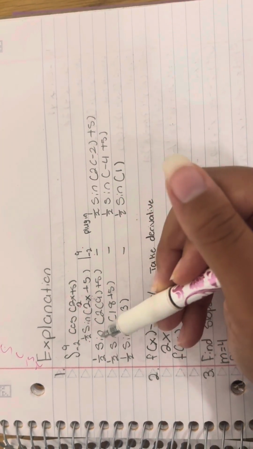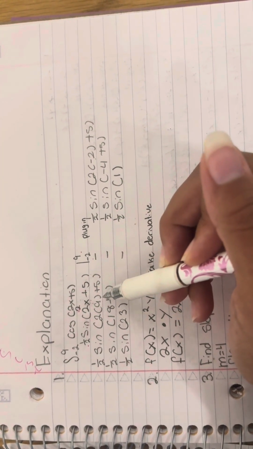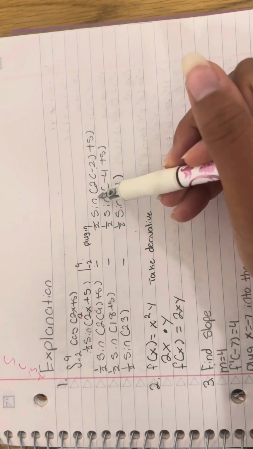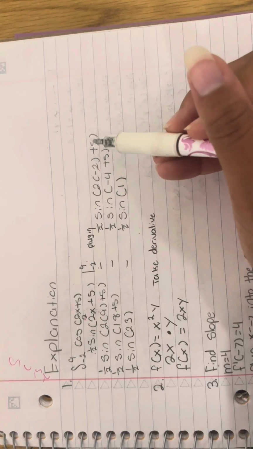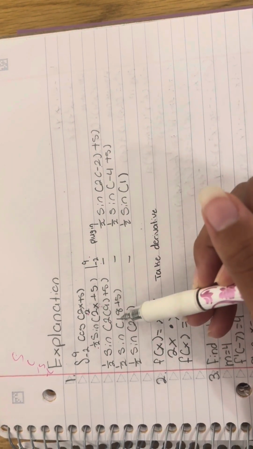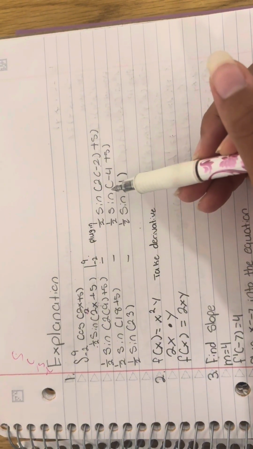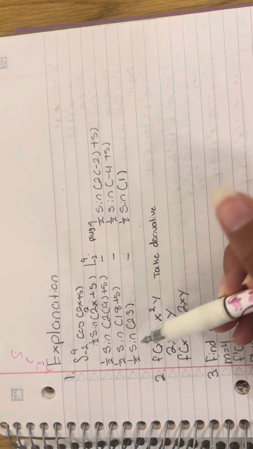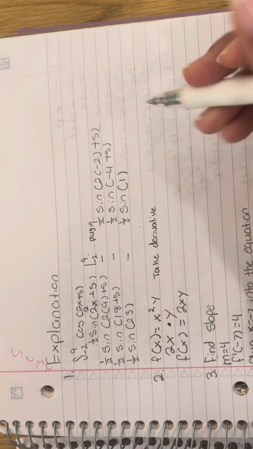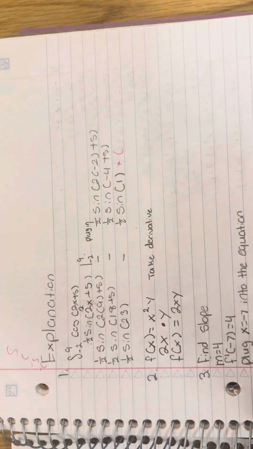Starting off with 9. 1/2 sine 2 times 9 plus 5 minus, because it's integrals, 1/2 sine 2 times -2 plus 5. Now we're just going to go ahead and simplify that a little further. 1/2 sine 18 plus 5 minus 1/2 sine -4 plus 5. And your final answer, 1/2 sine 23 minus 1/2 sine 1. And never forget, plus C.